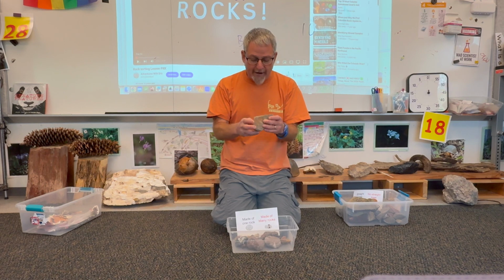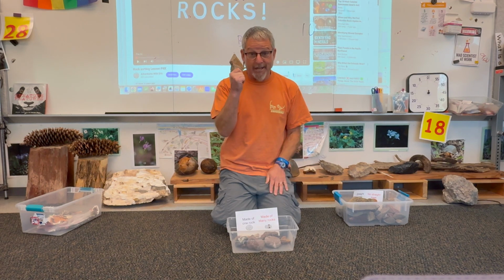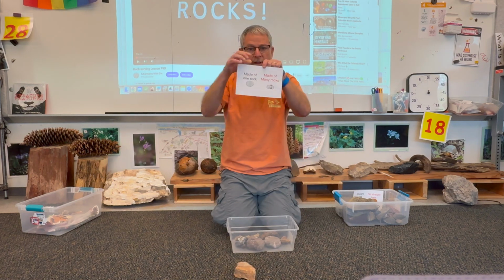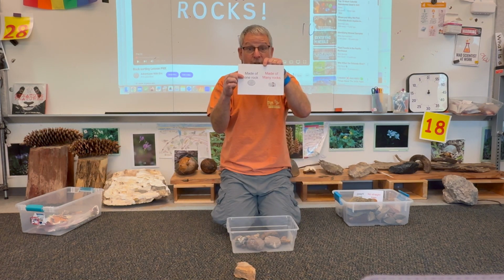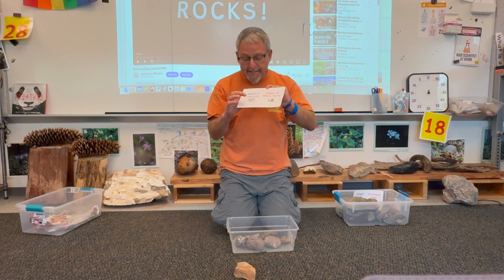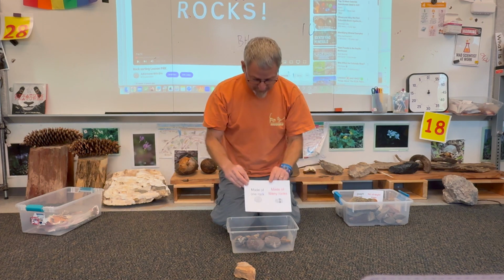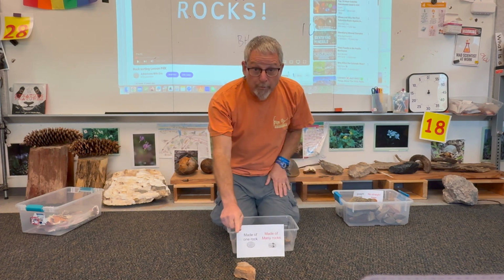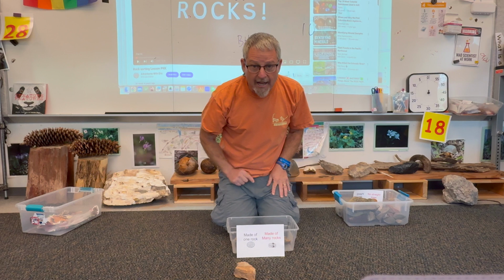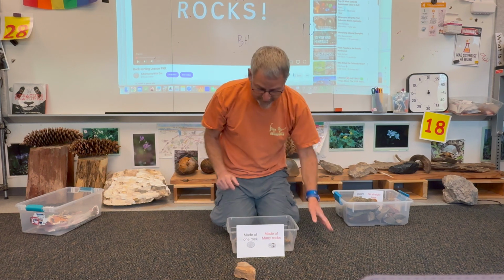But if I look carefully, it's just one rock. This says made of one rock, and I can tell because there's just one rock. If I can't read it or can't decide from the picture, I'll ask my teacher. I put the one rock on the side that is one rock.